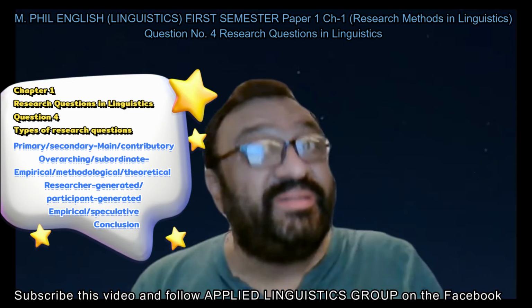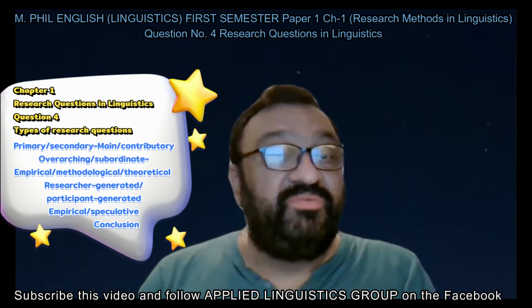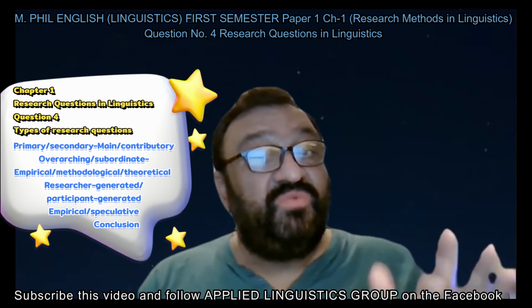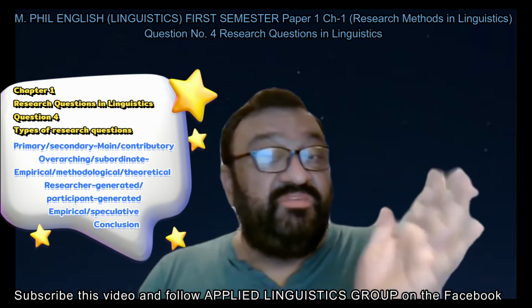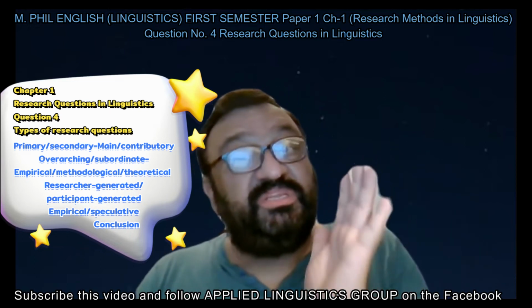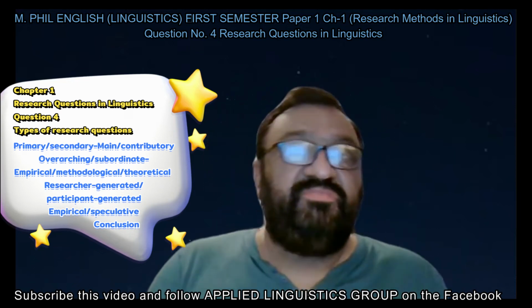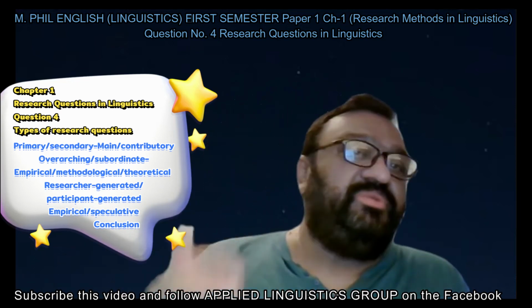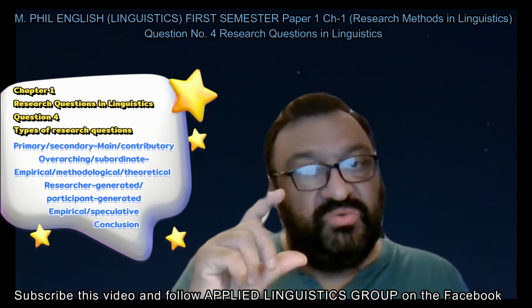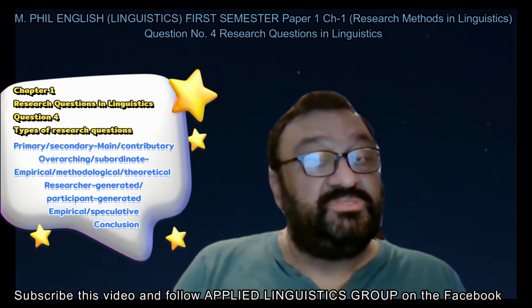These are the subordinate questions. And what was the overarching research question? What are some differences in the way a given political event is reported in newspaper X and newspaper Y? So that's the value of overarching questions and subordinate questions. The overarching questions cannot be operationalized.